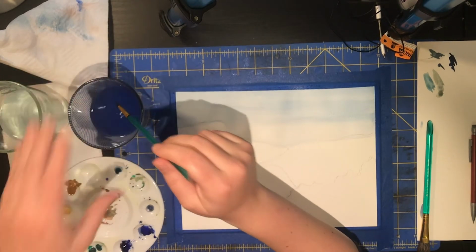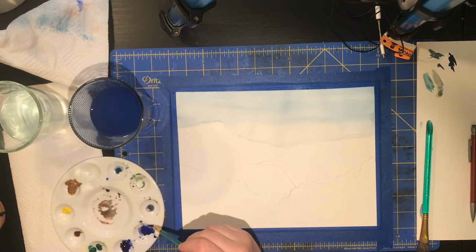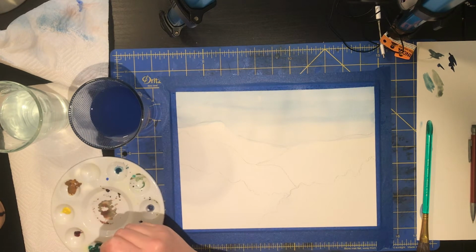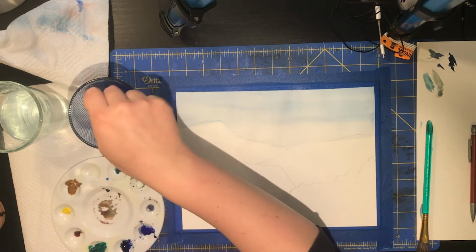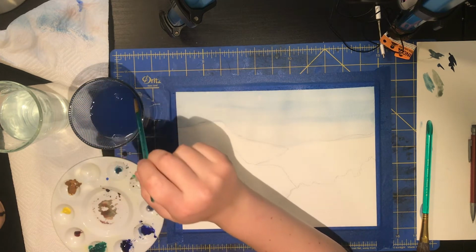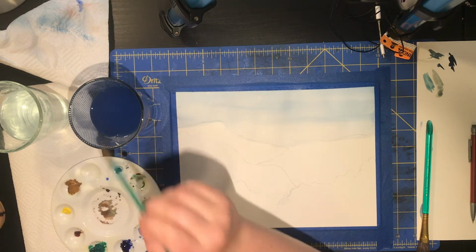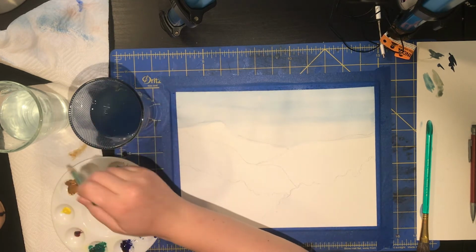All right, that's good. So that's gonna be my Payne's gray, and I'm gonna pick up some Viridian. That's not the right color. I'm just kidding. I think on my Payne's gray, it's just the navy, the ultra blue, and the raw sienna.